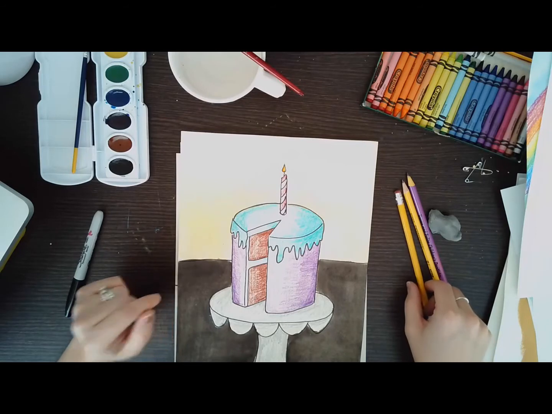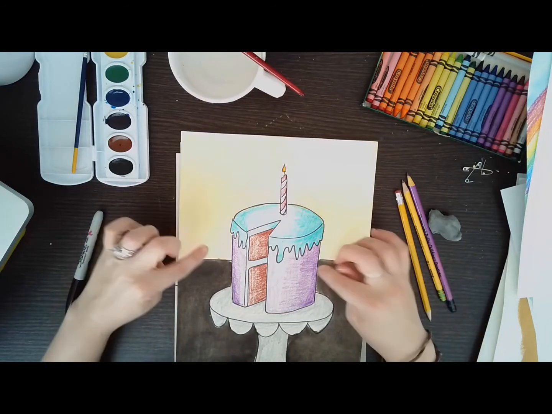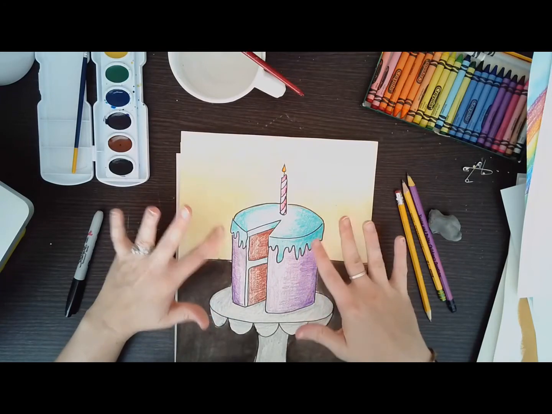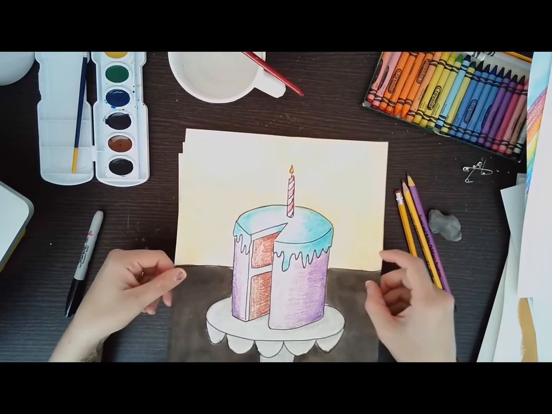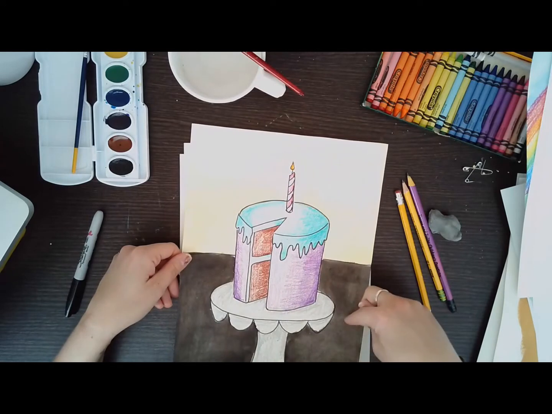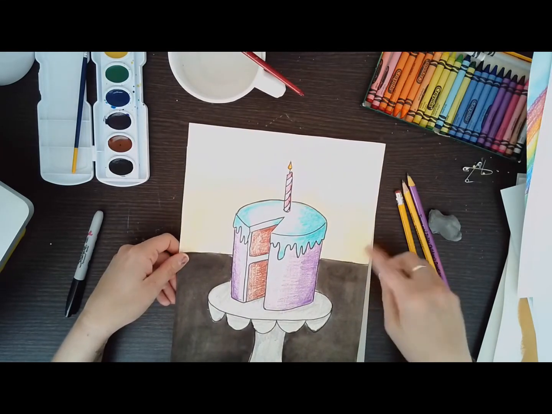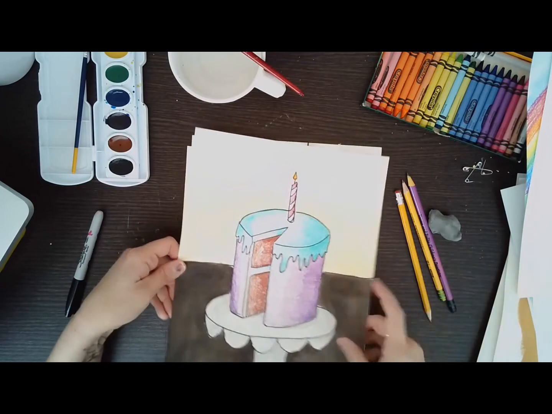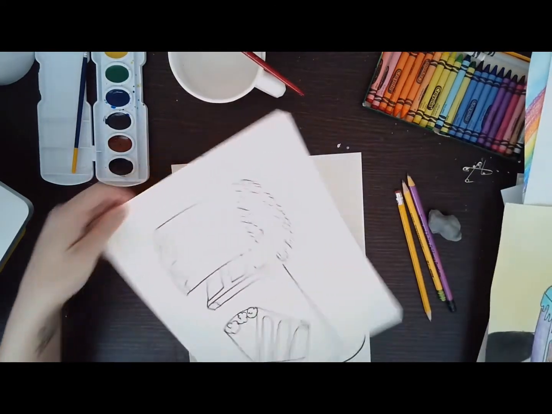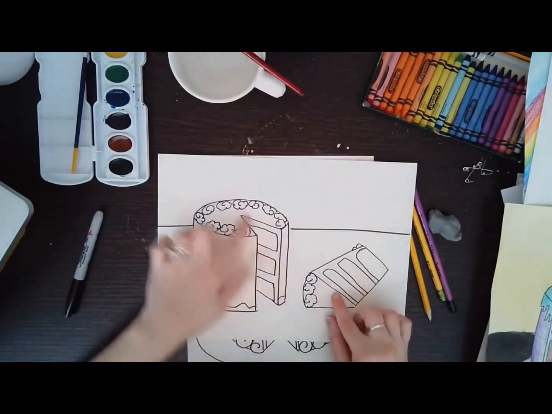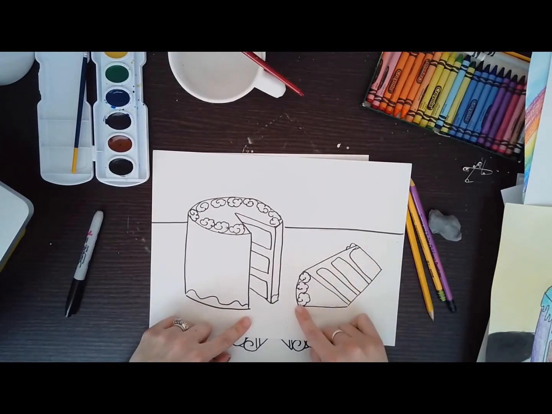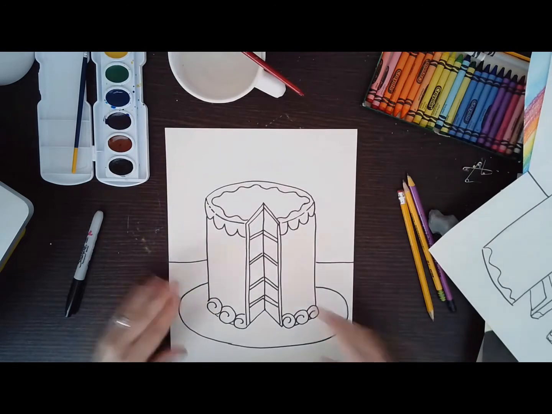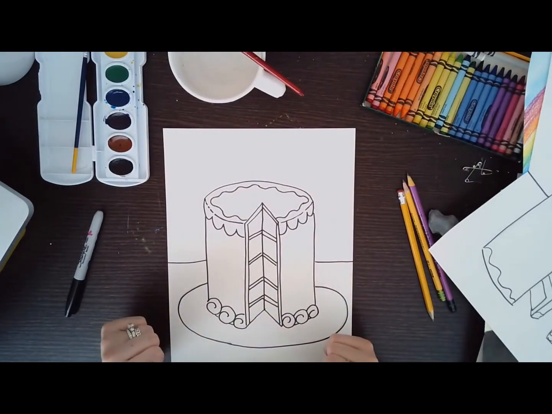Hey third graders, today we're going to start drawing a cake to make it look three-dimensional, just like Wayne Thiebaud's. So here is one finished example that you can look at. I have one cake with one slice out and one candle on a pedestal. Some other options that you might choose to do are a cake with the cake slice, or the cake with the cake slice looking at the viewer.